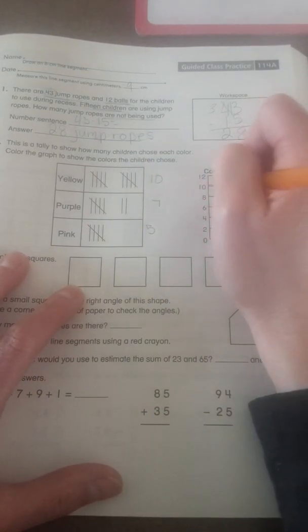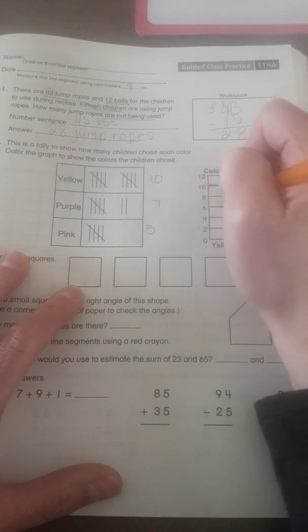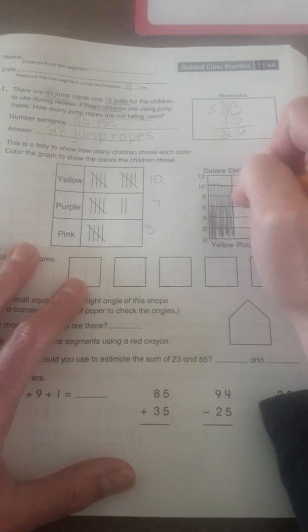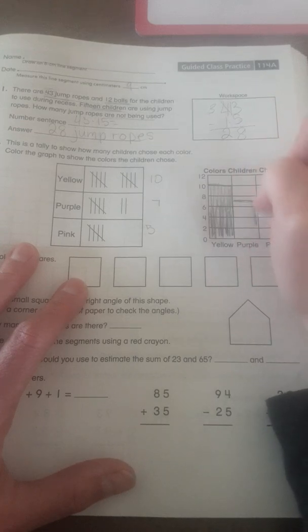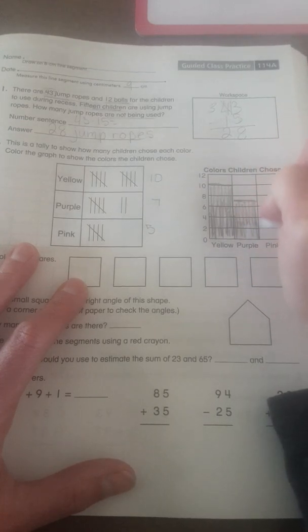All right, yellow was 10, so I'm going to go up to my 10, draw my line, and color it down. Purple was 7, and 7 is in between 6 and 8. That one would go there. And pink is 5. So pink would go in between 4 and 5 right here. And this is what my graph would look like.